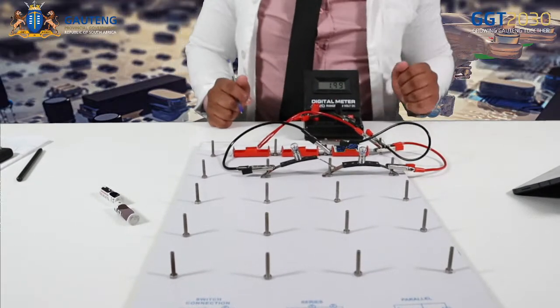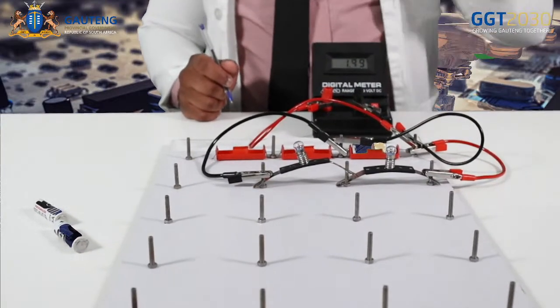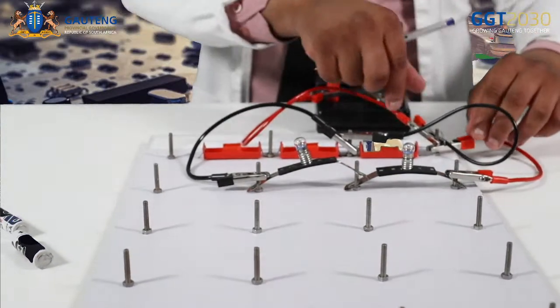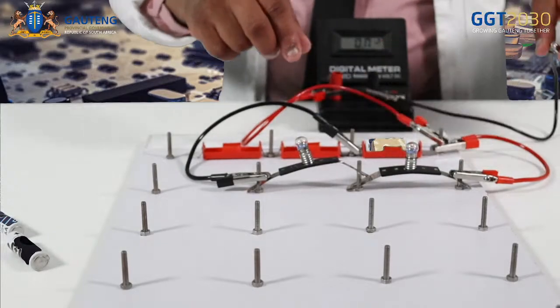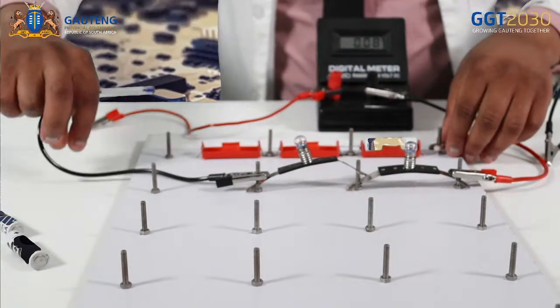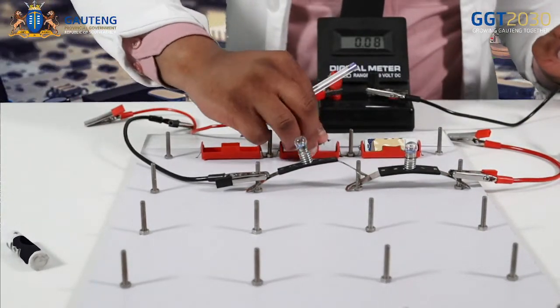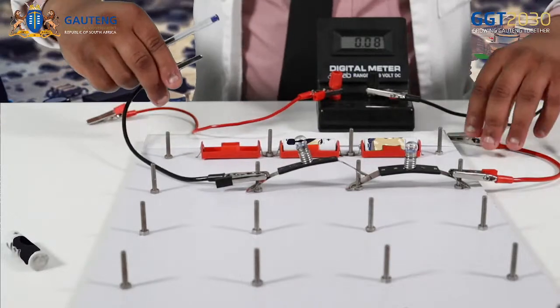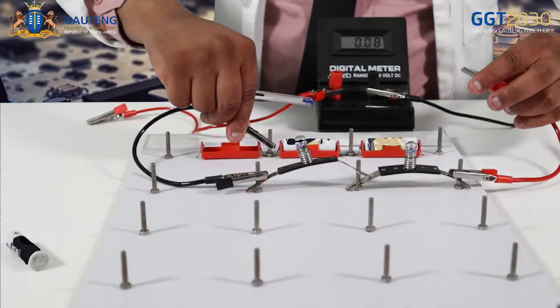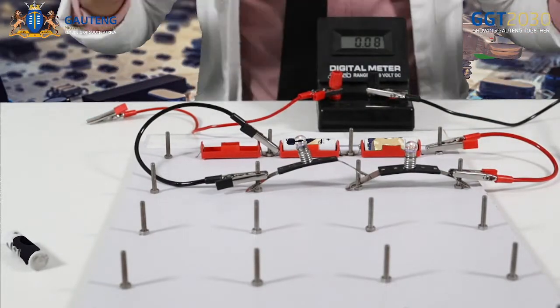Then number 4, we need to repeat steps 1 and 2. Now we're connecting 2 cells. Now let's disconnect this first. Then we connect 2 cells and see what is going to happen. Remember our hypothesis as well. This is the second cell connected in our series circuit. So now let's notice what happens also to the brightness of the light bulbs.